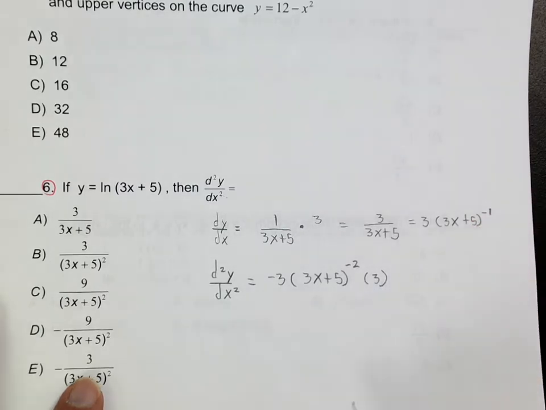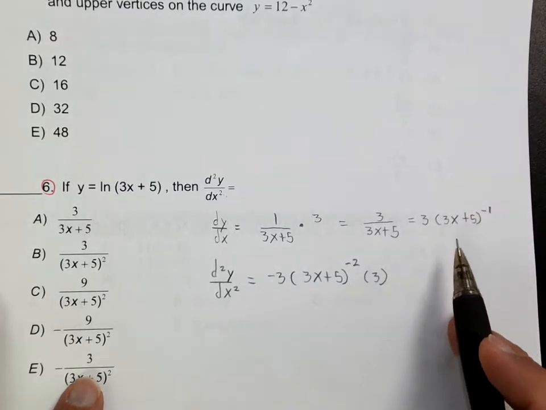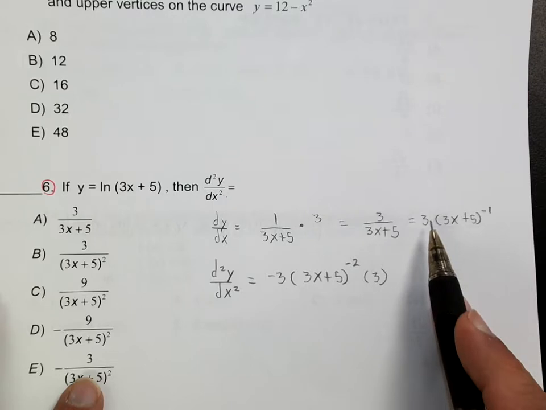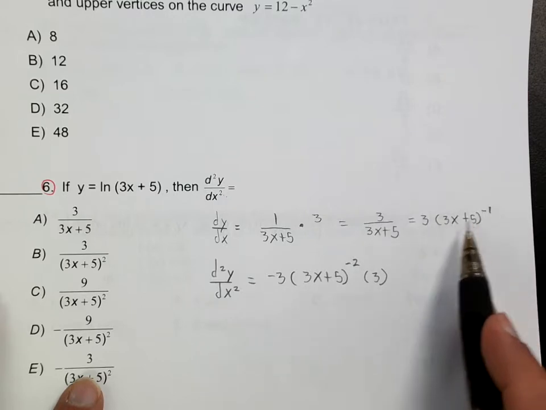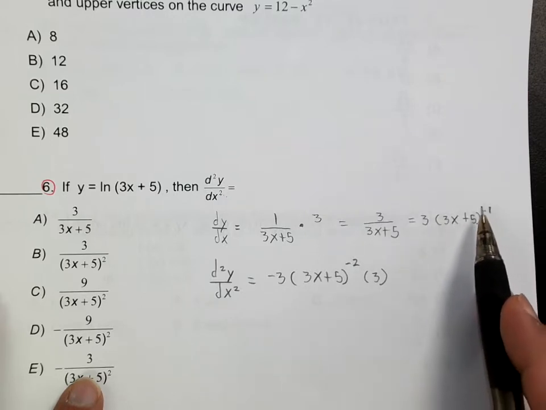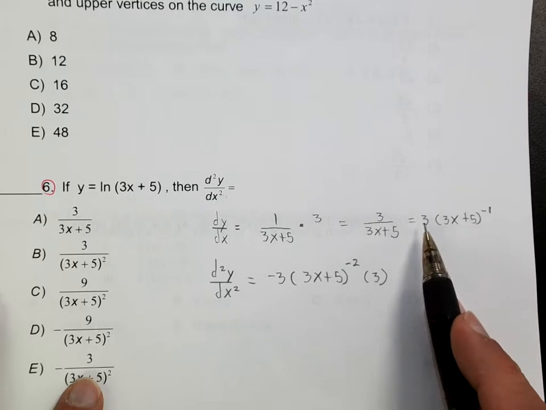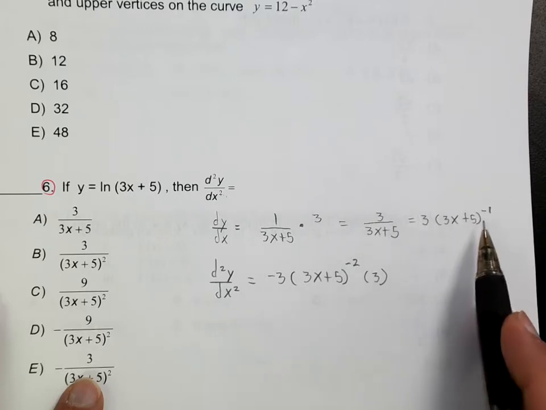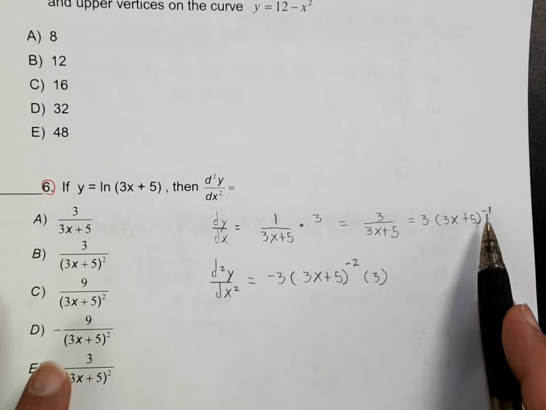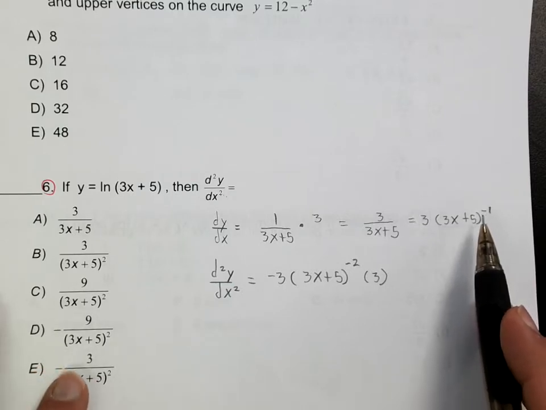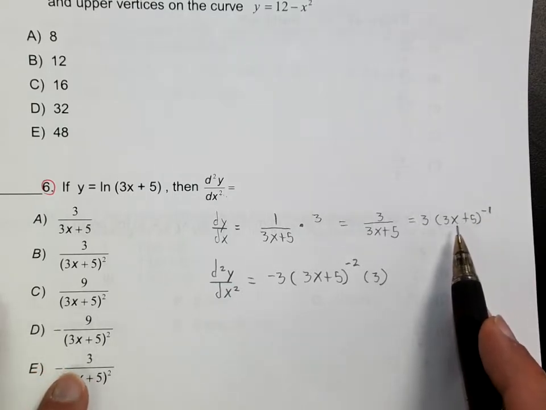Alright, so one more time, I'd use the chain rule, so I have the outside being this function to the negative 1 power, so I multiply this times 3, and then subtract 1 from the exponent, and then times the derivative of the inside. Derivative of the inside is just 3.